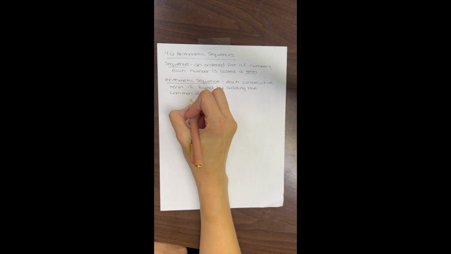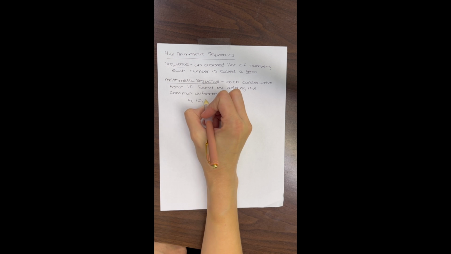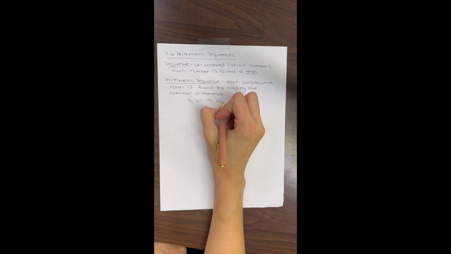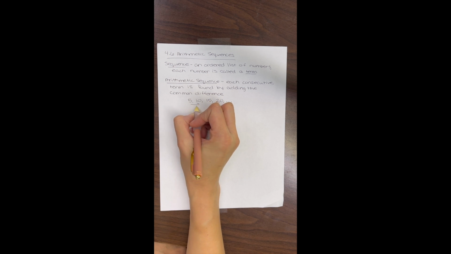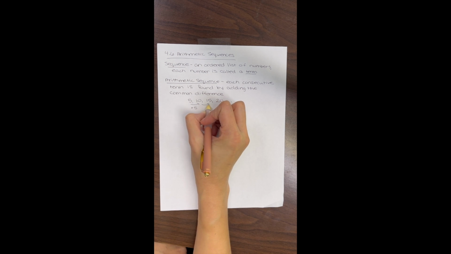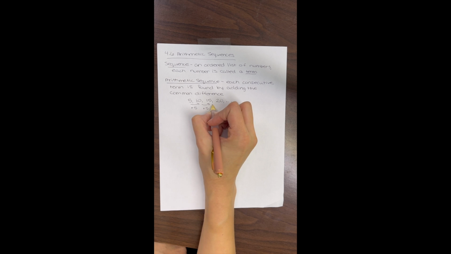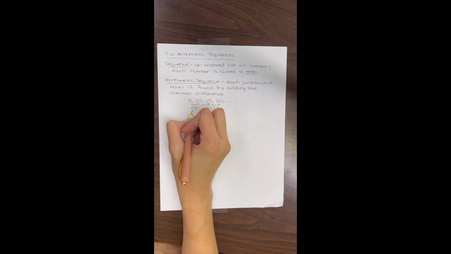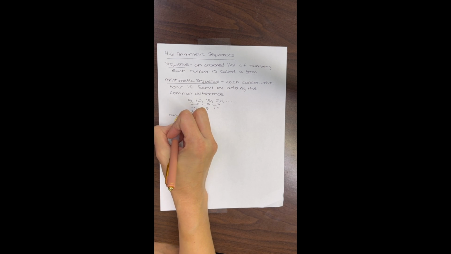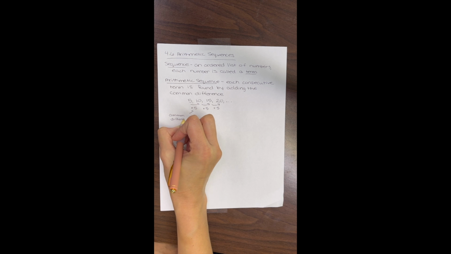So let's look at an example of what that means. If I have the sequence 5, 10, 15, 20, and so on, I put a comma and then those 3 dots. When I get from 5 to 10, I'm adding 5. 10 to 15, I'm adding 5. 15 to 20, I'm adding 5. So that plus 5 between each of those is what we call the common difference. And we'll use that a little bit more later today, this common difference.